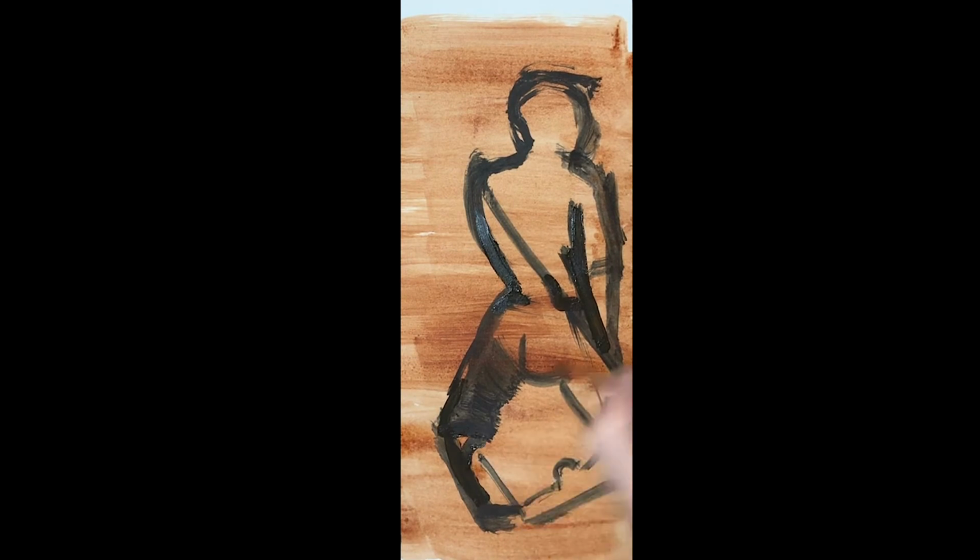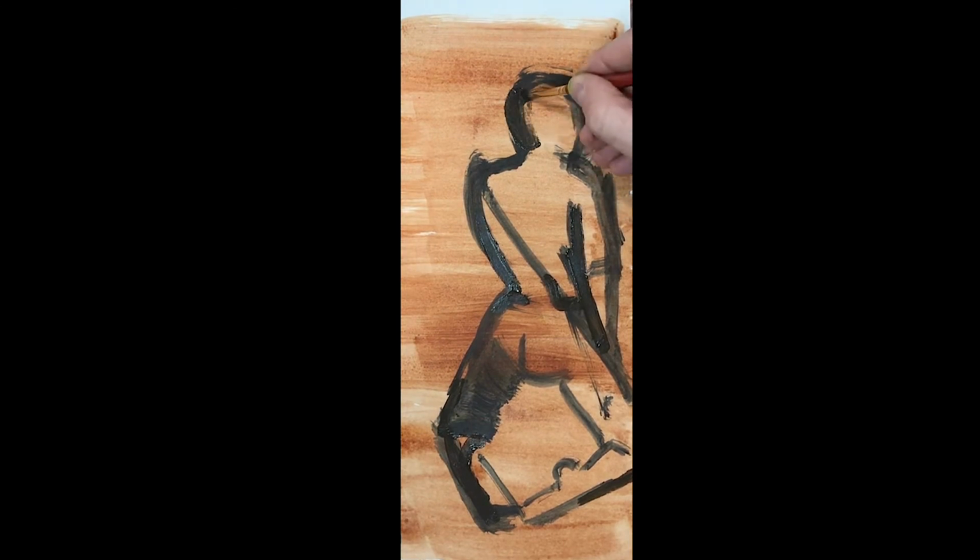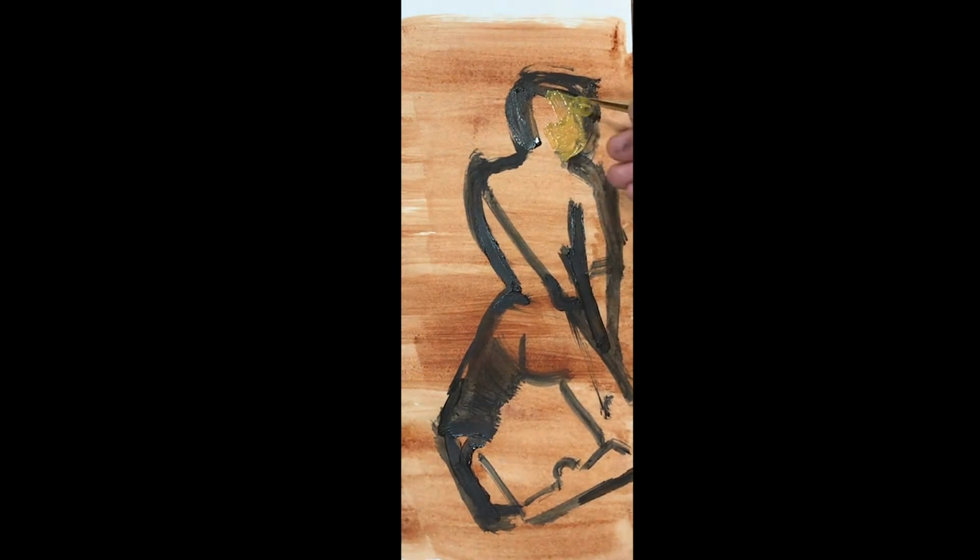Next, I block in all my darkest shadow shapes with raw umber. Next, I'll block in my brightest highlight shapes. For the purposes of this demonstration, I'll just use yellow ochre. Typically, I'd mix the actual color, but since we're learning what the earth tones do, I've simplified this.